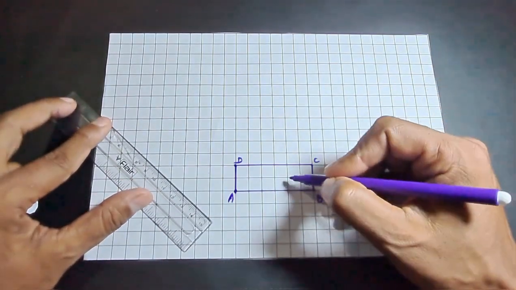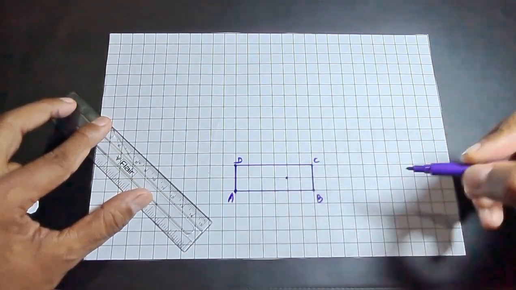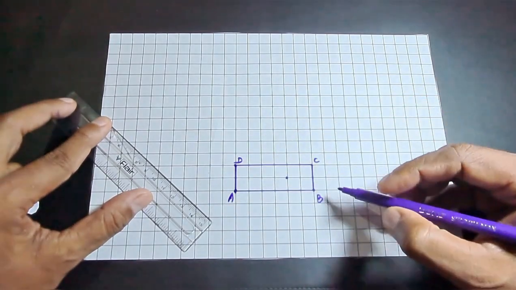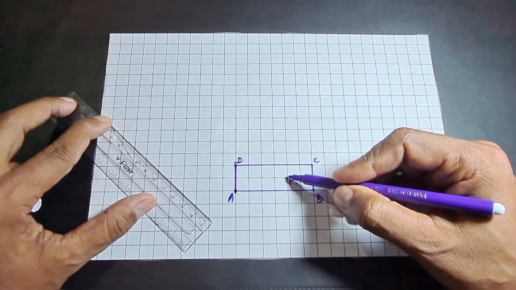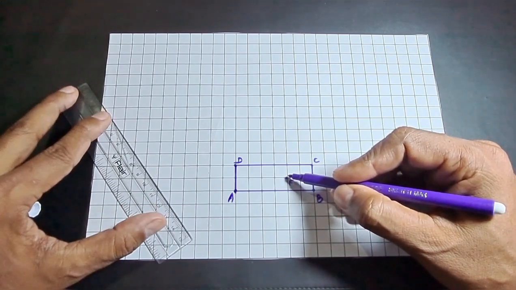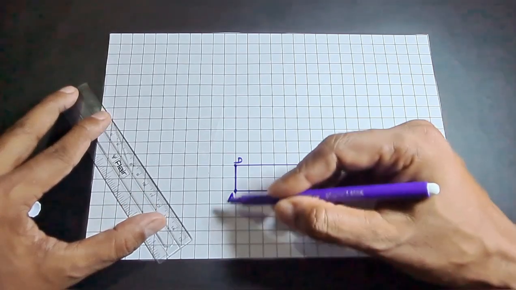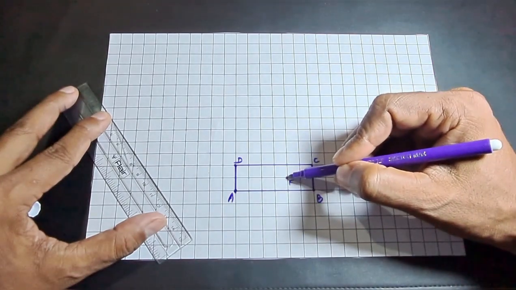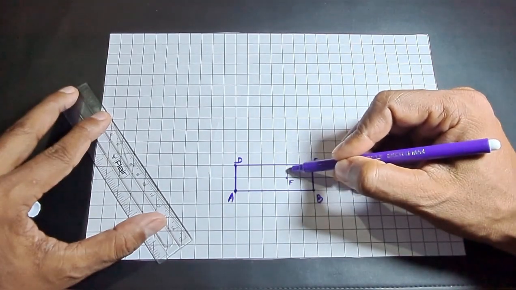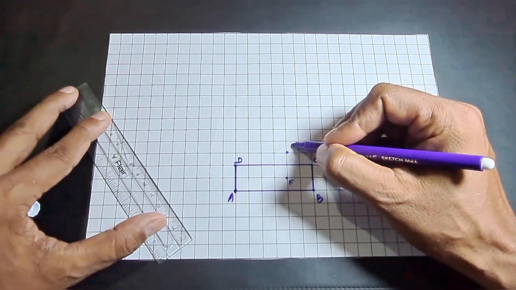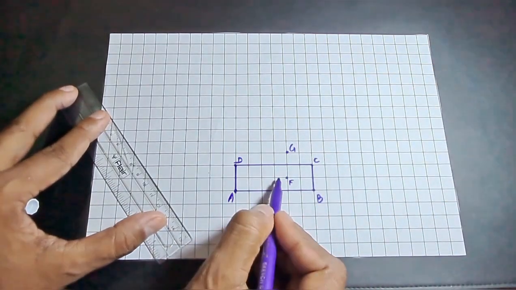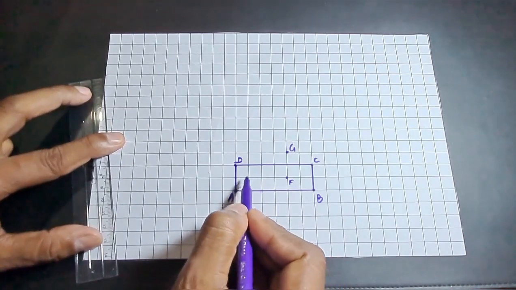Let's take a point inside this rectangle and denote it by F. Now using this point, we are going to complete another rectangle which is exactly the same as ABCD. So we move 2 units up from F and reach this point. Let's call this point G. Then 6 units towards the left. So 1, 2, 3, 4, 5, 6.